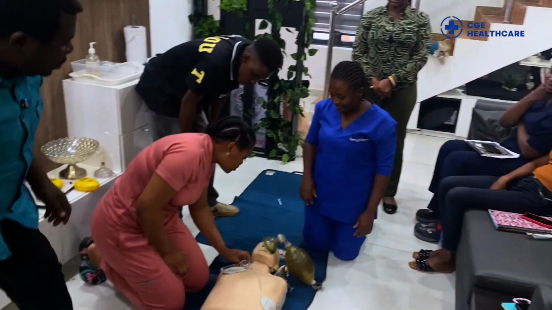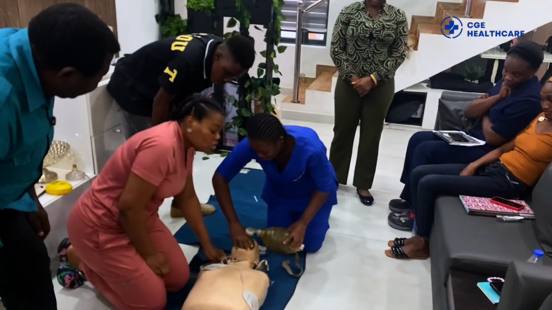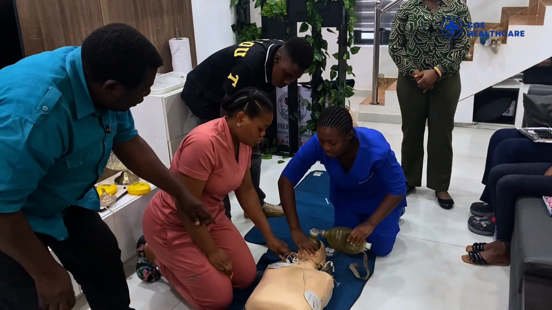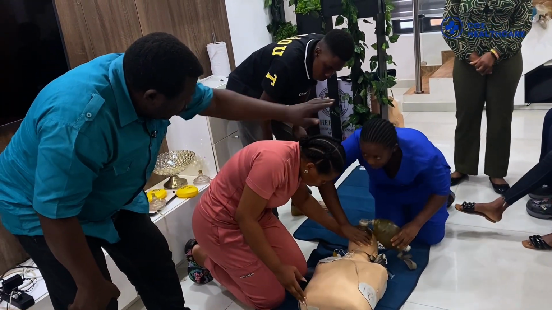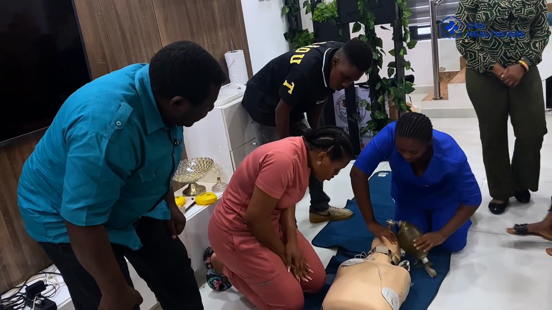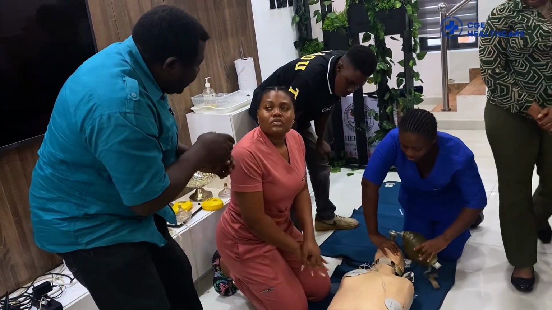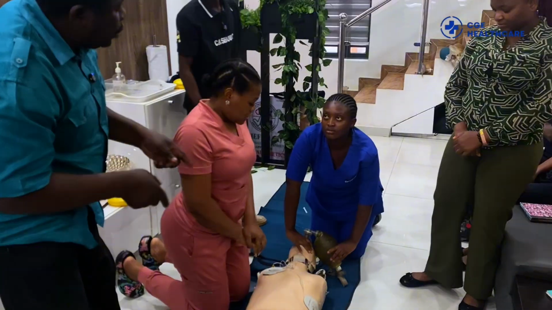Check the pulse. Okay, so you can feel some pulses. That's good, right? But what do you do? Check the chest. Is it rising and falling? Let her check the chest. The chest is not rising and falling. Okay, so that means your patient is in respiratory arrest, which is an improvement. So now provide rescue breathing.